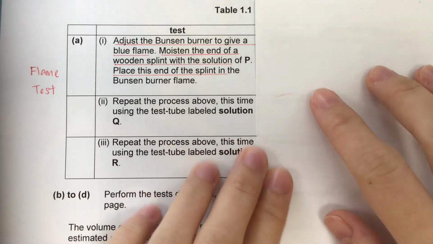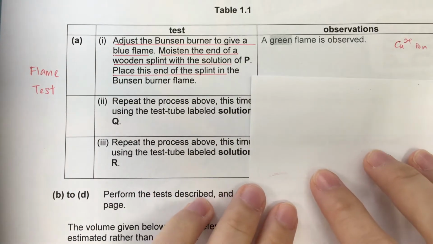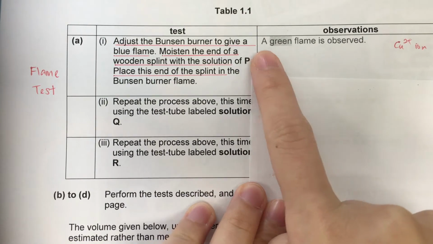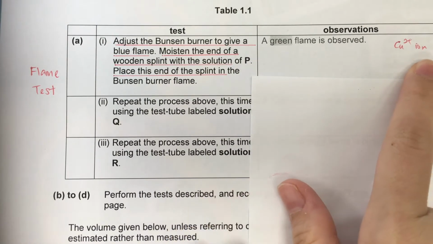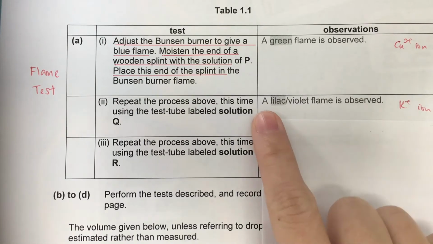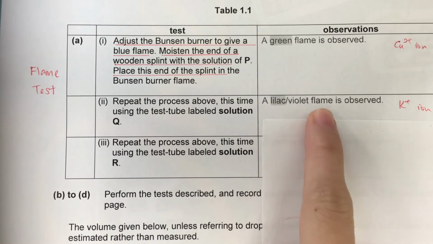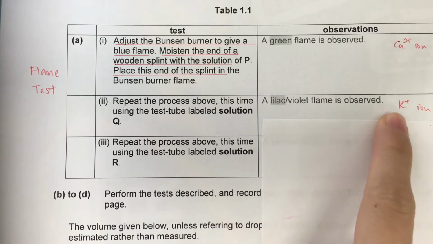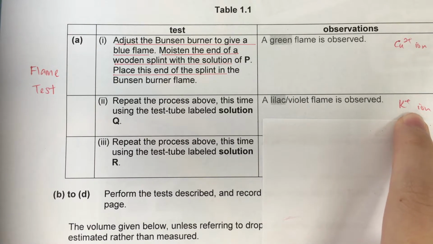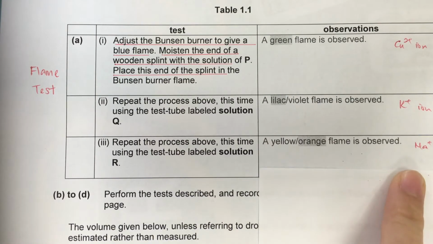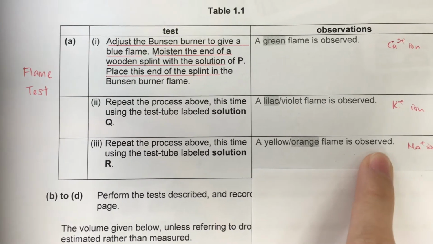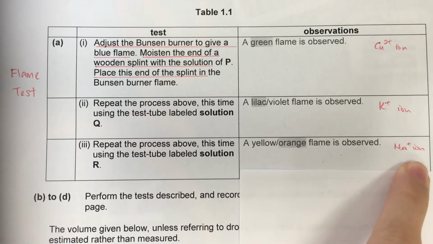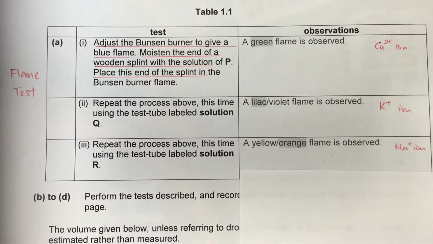So flame test means you want to see the color of the flame. So you have to describe it as green. A green flame is observed, and green will tell you it's a copper 2 ion. Lilac or violet flame is observed. This will tell you it's potassium ion. So from this flame test, we can tell which cation it is. And if a yellow or orange flame is observed, it is sodium ion. When you do flame test, you always expect to see a color.